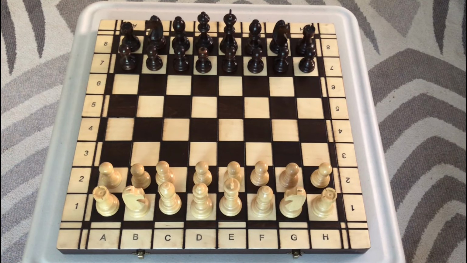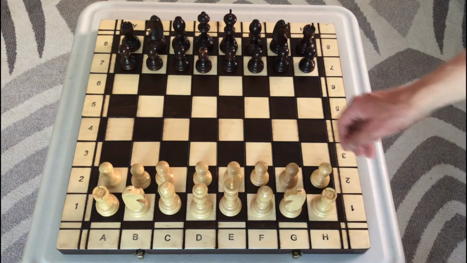We're gonna talk about the basics of the chess pieces that you can use on the board. We're also gonna talk about how you can capture the other pieces on the board. So let's start with the pawn.